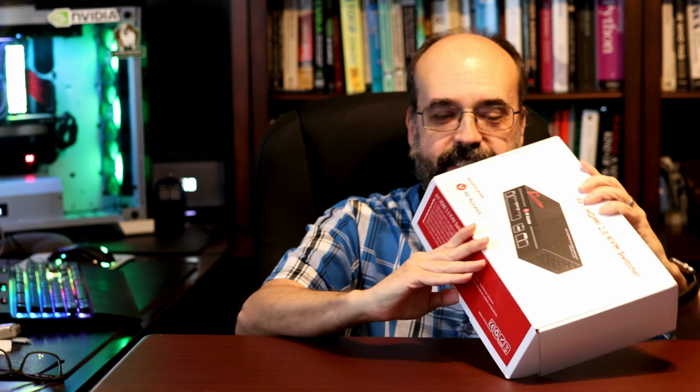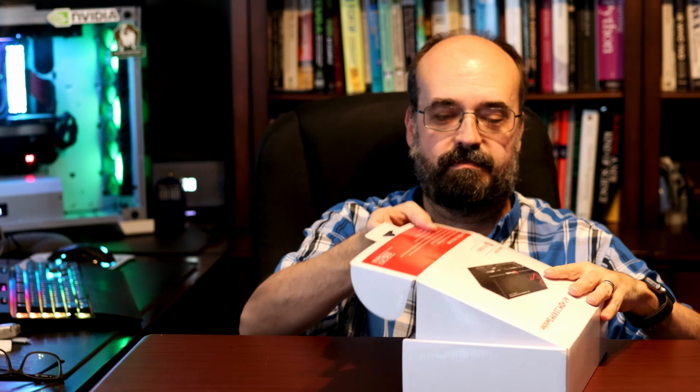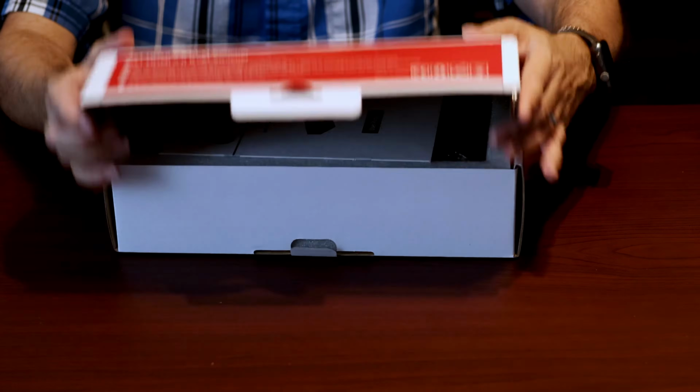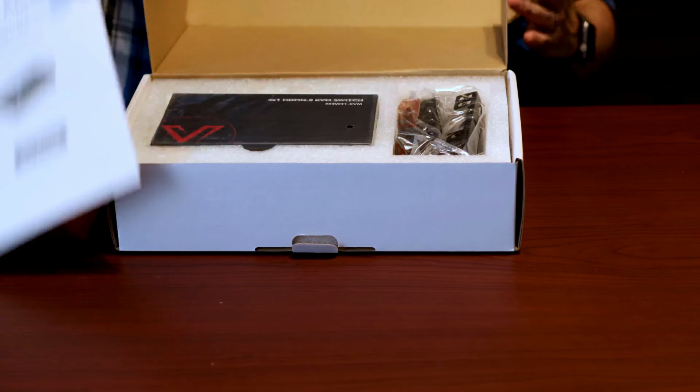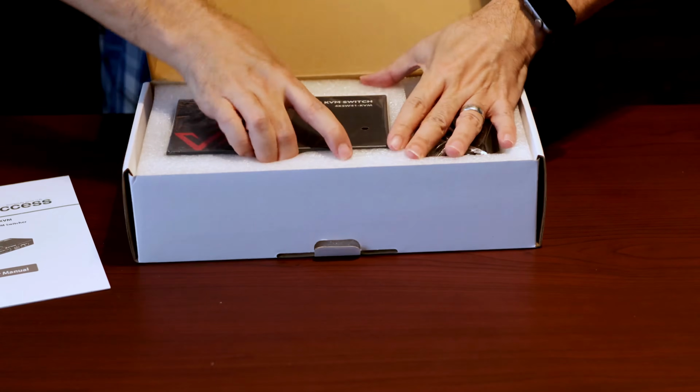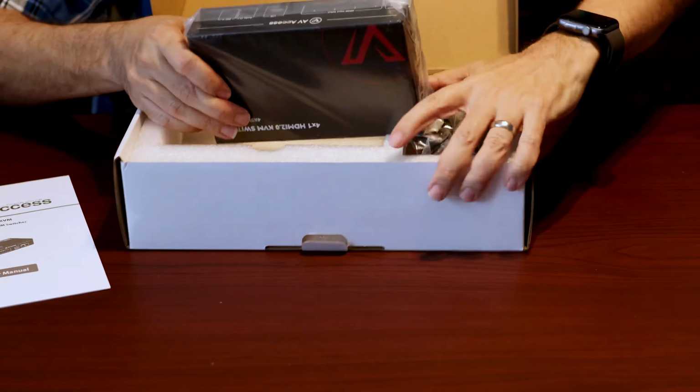Comes in a decent sized box here. It's got the instruction manual, the actual device itself.